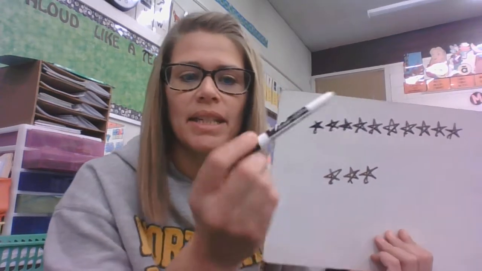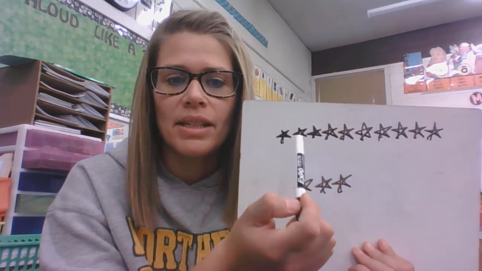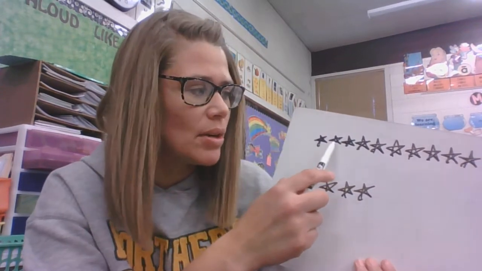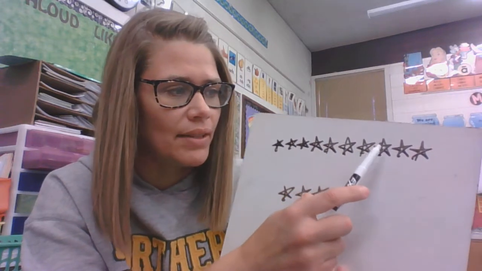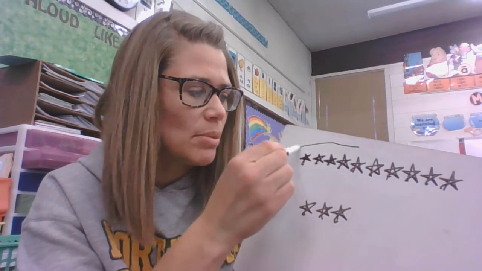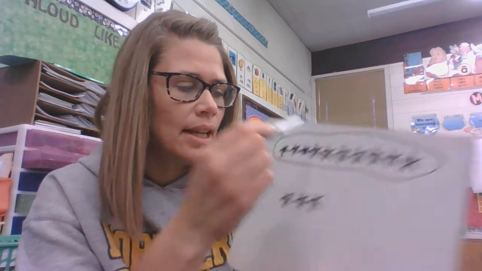Okay, so first up, we're going to start off with this again, kind of like how we did yesterday. So up top, how many stars do I have? It's my group of 10. And count it just to be sure, because sometimes they might not always be 10. So 1, 2, 3, 4, 5, 6, 7, 8, 9, 10. Okay, so I'm going to circle my group of 10. And how many more do I have? 3 more. So 10 and 3 make what number?